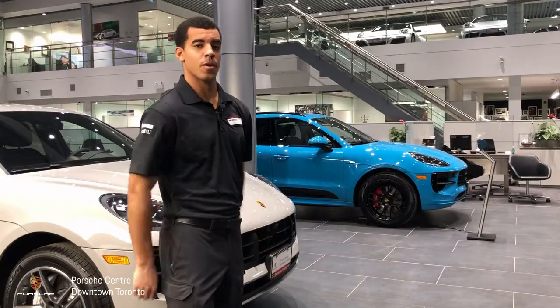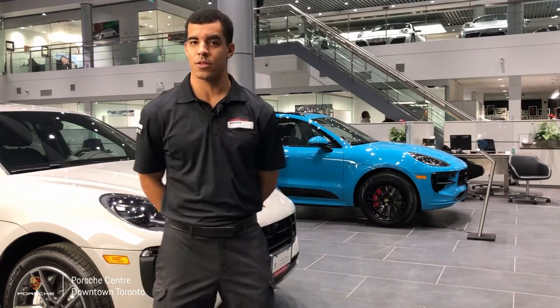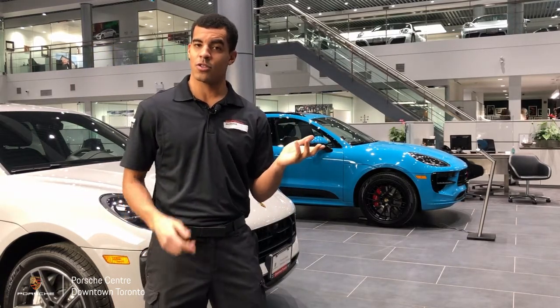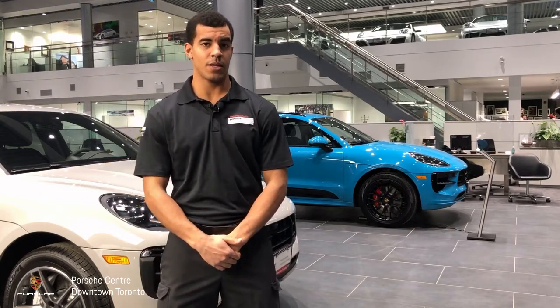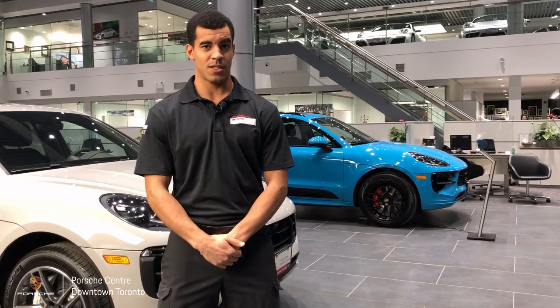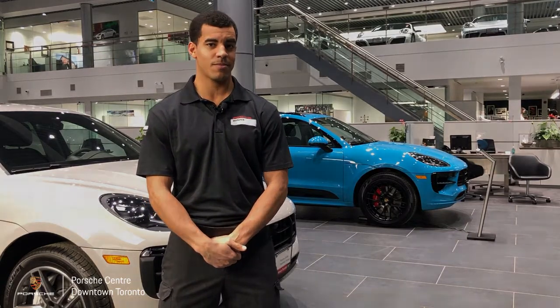Now, the first thing worth mentioning is that there are multiple comfort packages that come equipped on Porsches. There's the driver memory package and the comfort memory package. In this video, we'll be going over the latter, as it includes more personalized settings for those of you who have multiple drivers using the same vehicle.